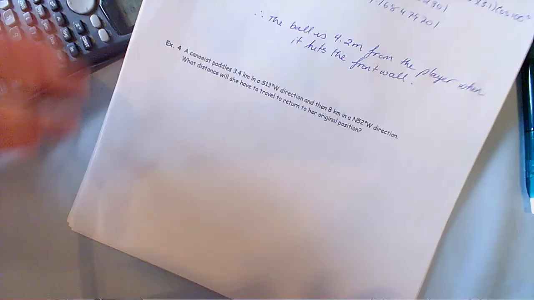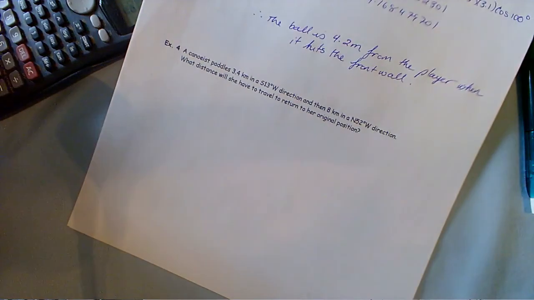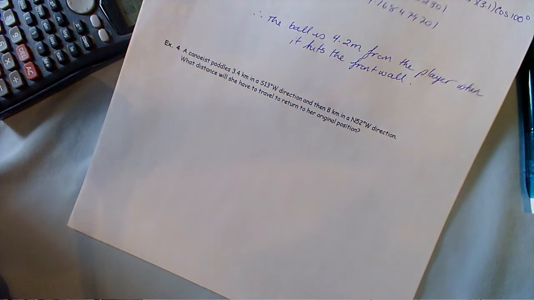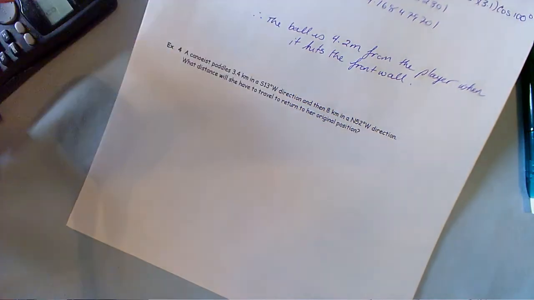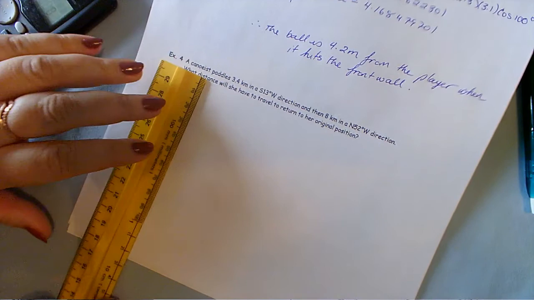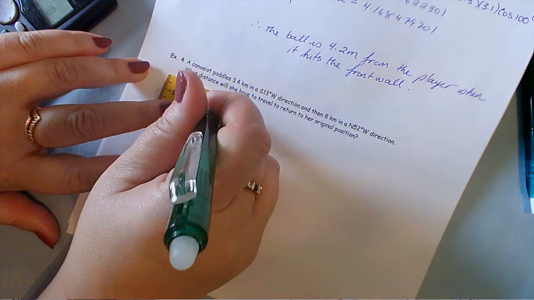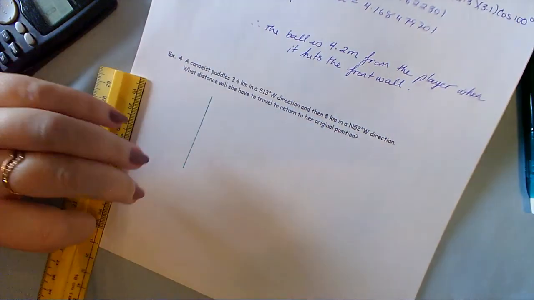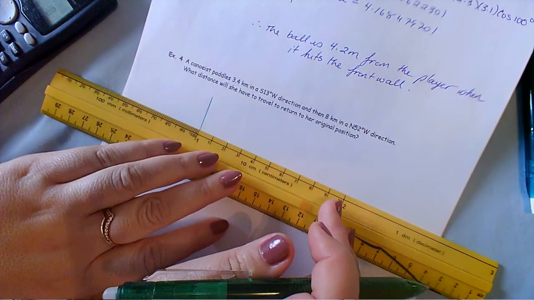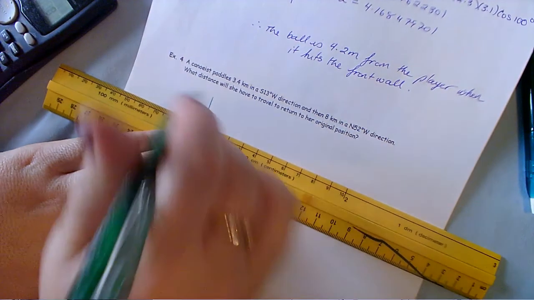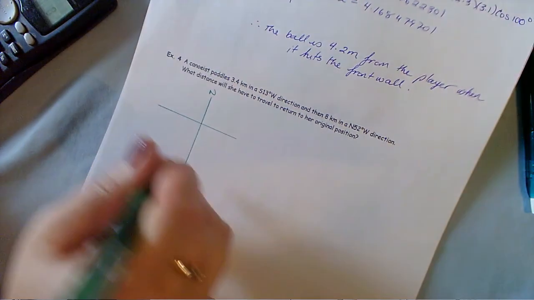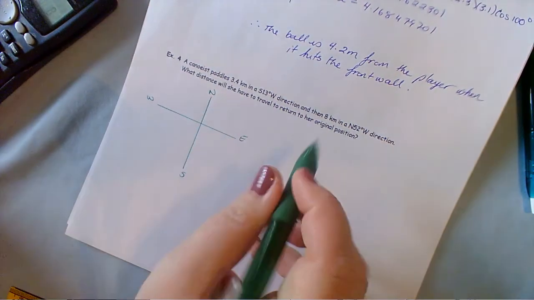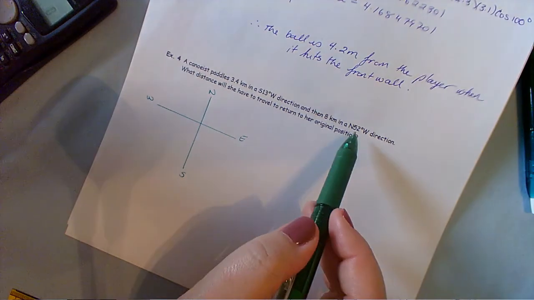All right. Okay, the last one in this section says, a canoeist paddles 34 kilometers in a south 13 degrees west direction. Okay, so again, you have to know your north, south, east, west. I'm going to do a pretty big compass rose here so I can put my diagram on it. Okay, so there's my north, south, east, west. North, south, west, east. So this isn't bearing, so you actually follow what it says.